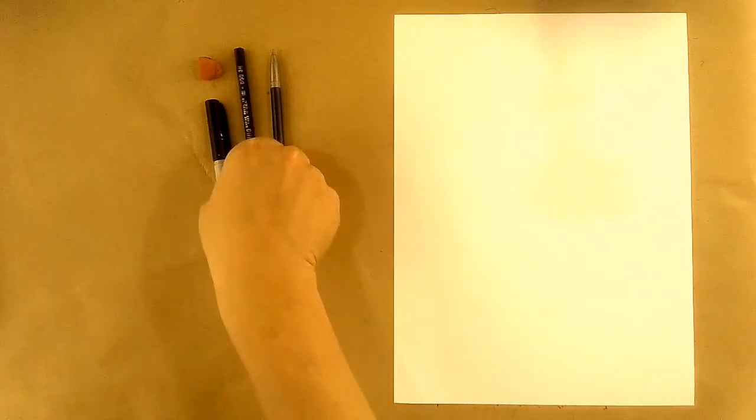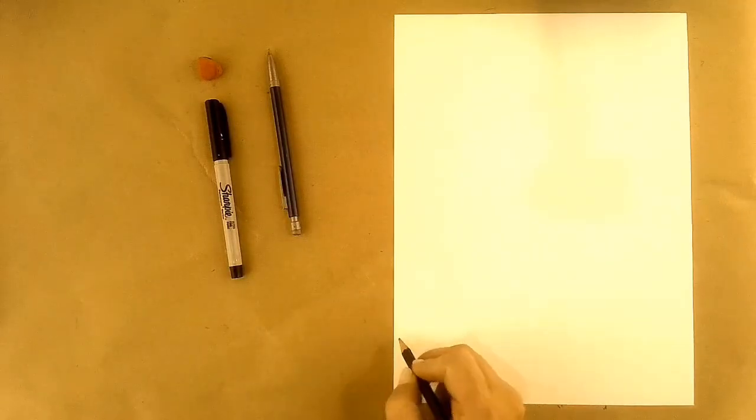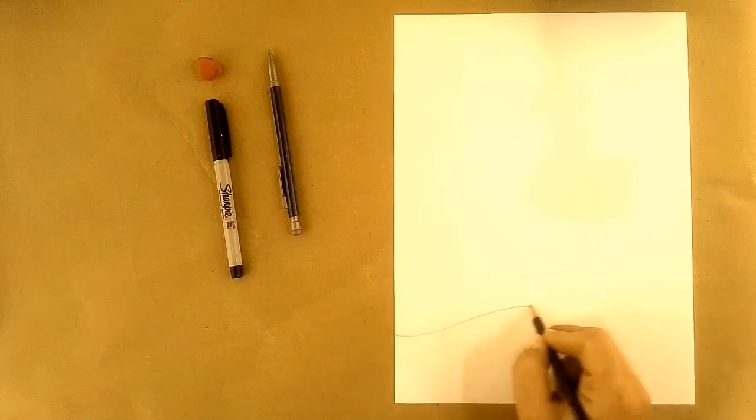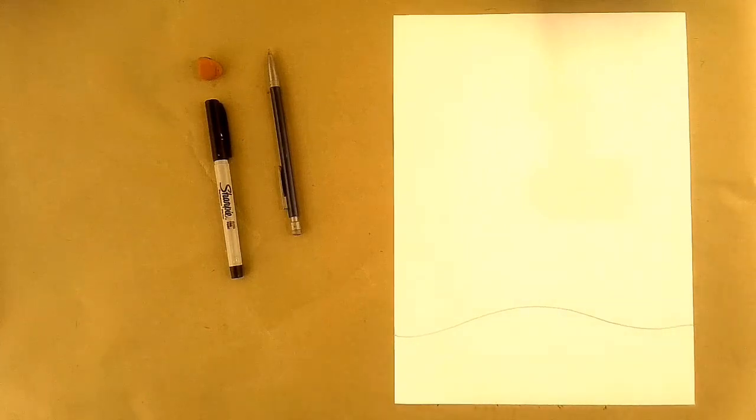So double check to make sure that your paper is turned vertically, the tall way. And we're going to start by very lightly sketching out our hills and our horizon line. I'm going to start about 2 inches off the bottom of my page and draw a gently curving line that goes from the left side of my paper to the right.